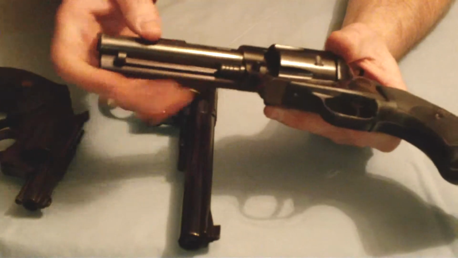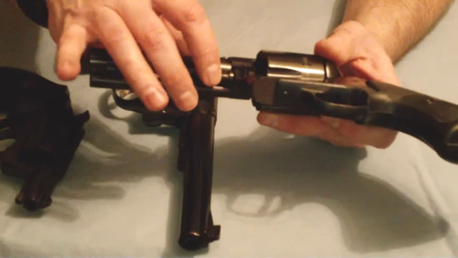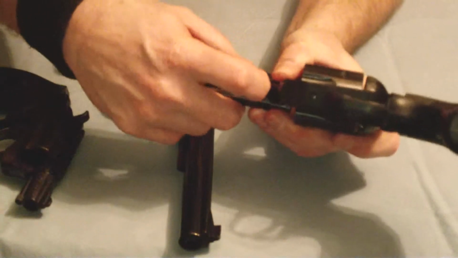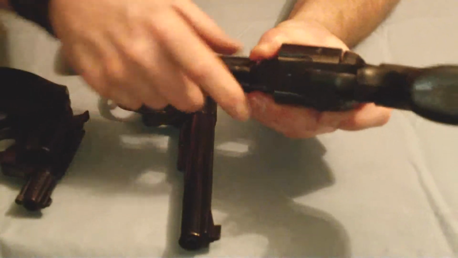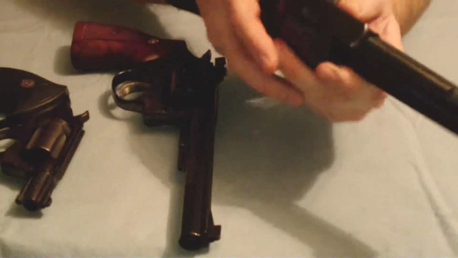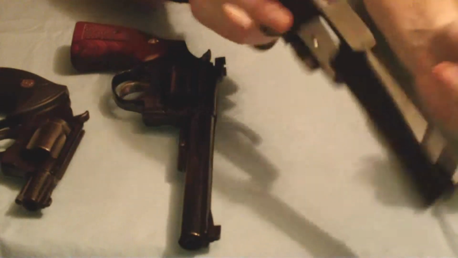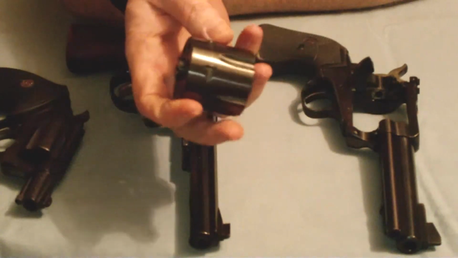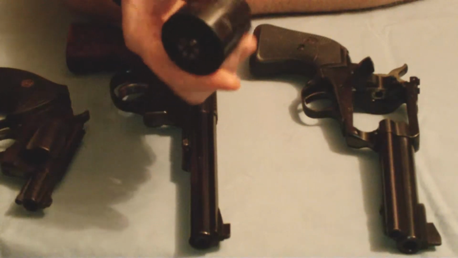Okay, there's also a base pin which holds the cylinder in the frame, and the base pin can be pulled out, which allows the cylinder to be removed. And once we have the cylinder out, we can take a closer look at it in more detail.